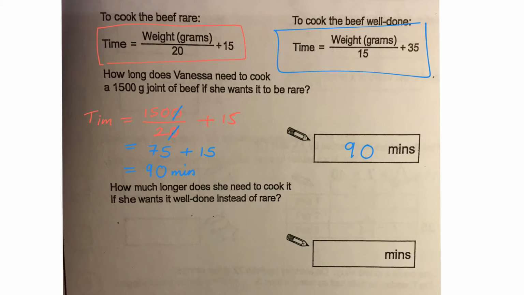So, using the formula, the time taken if she wanted the beef well done would be the weight in grams, the 1,500 grams, divided by 15, plus 35. Now, 15 divided by 15 is just 1. Add the zeros, that's 100, plus the 35, which gives me 135. So now, if she wanted to cook the beef well done, she would need to cook it for 135 minutes.